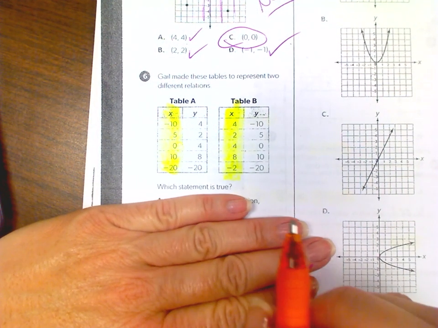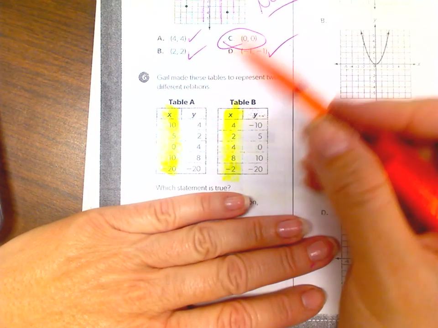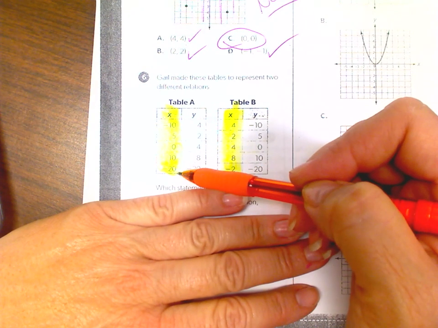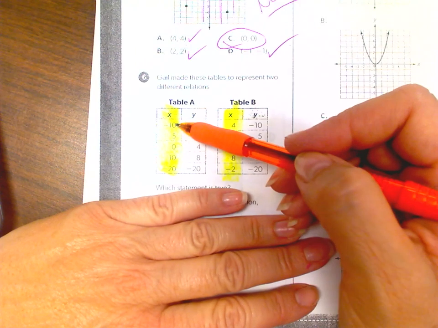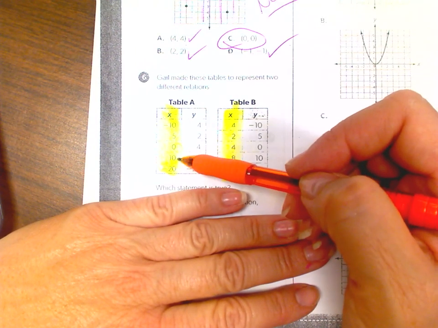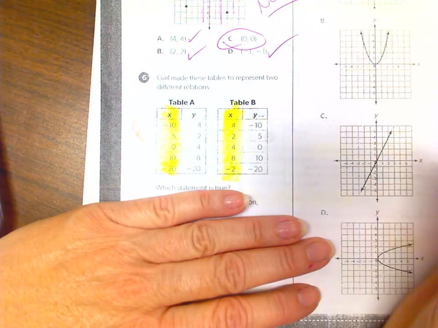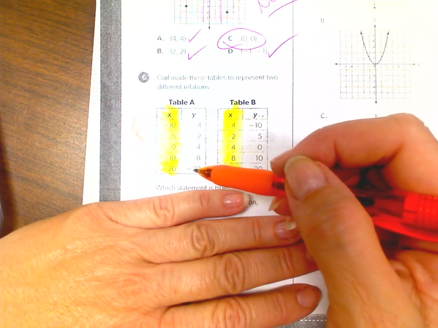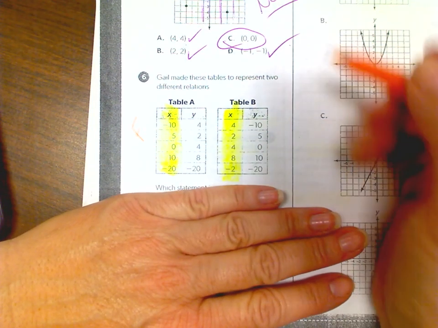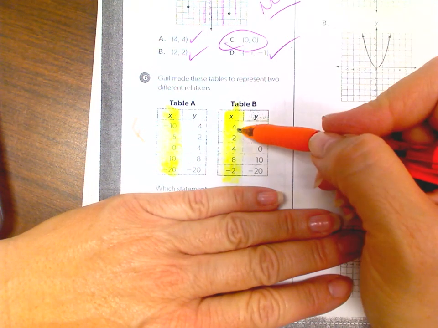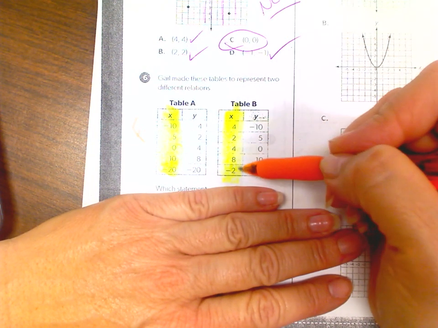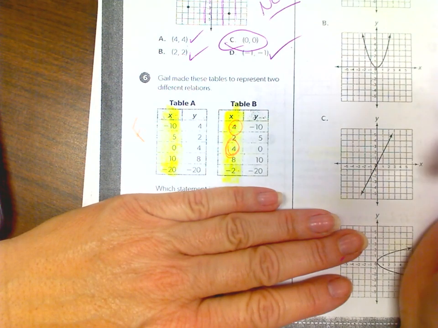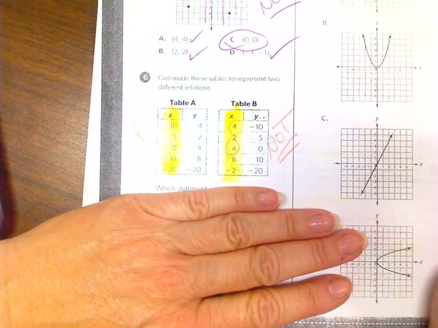Let's analyze our tables. Table A, we have a -10, a 5, a 0, a 10, a -20. Because we have two 10s, but they are opposites, this is a function. We have a -10 and a +10. That is a function. Nothing repeated to be the same number. Table B, we have a 4, a 2, a 4, an 8, a -2. So our 4s are the same number. This one is not a function.